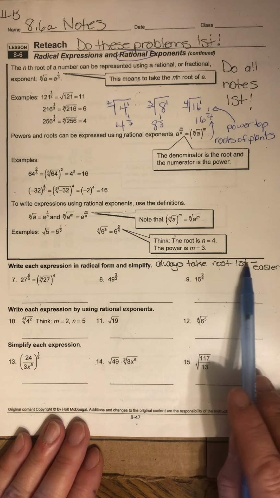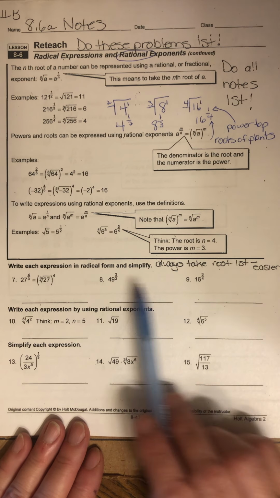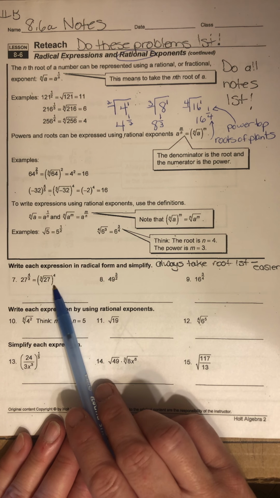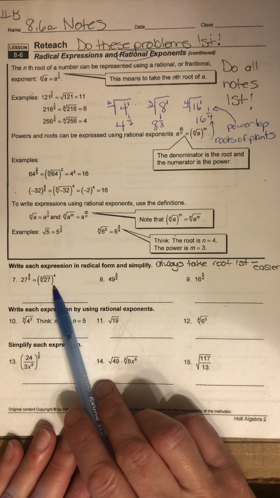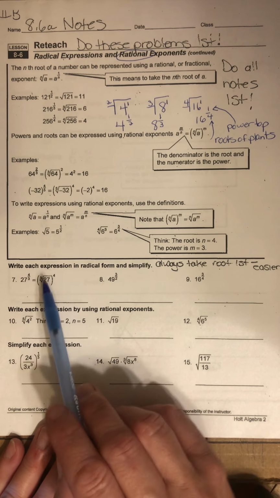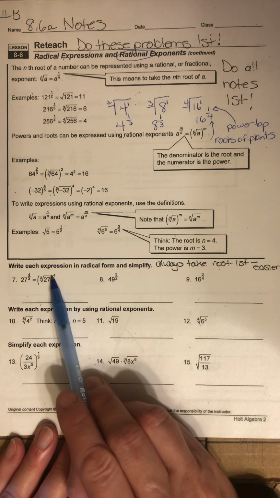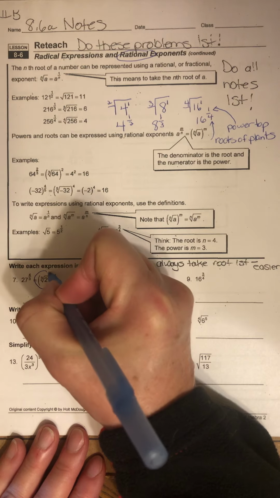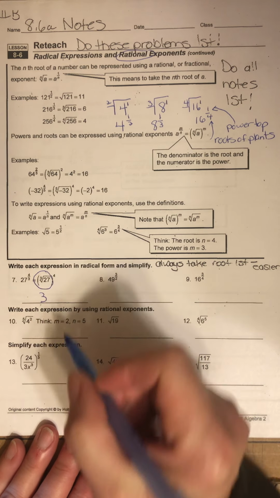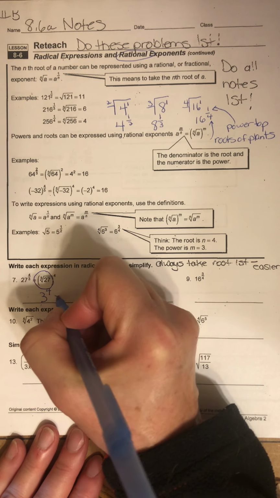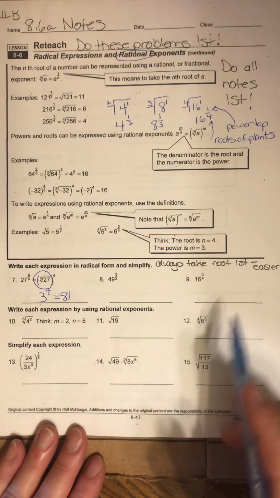Always take the root first, it is easier. You are welcome to do this on the calculator also, but you'll see that I don't. So let's take a look. We are taking the cube root of 27 in parentheses here. That is a 3 to the 4th power, and that is an 81.